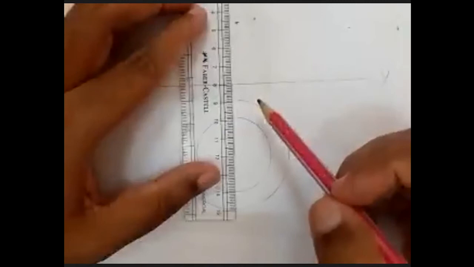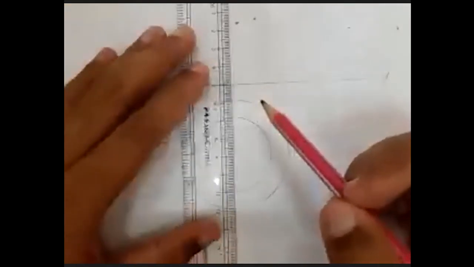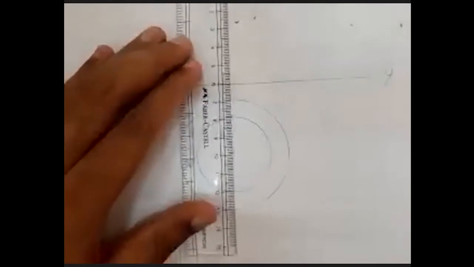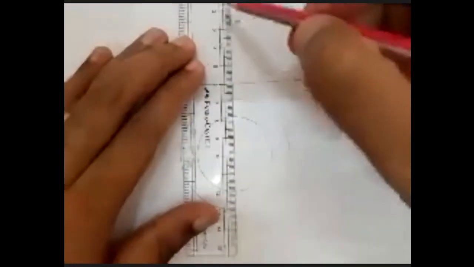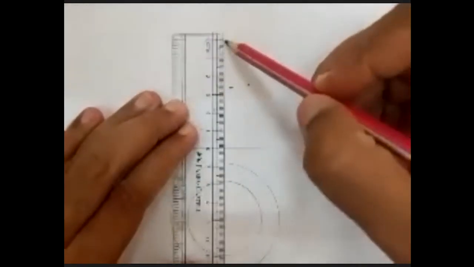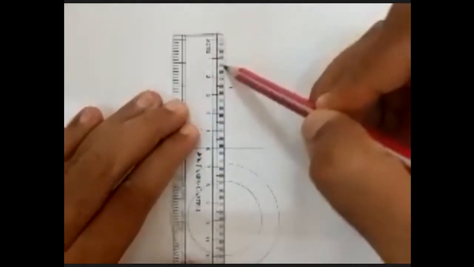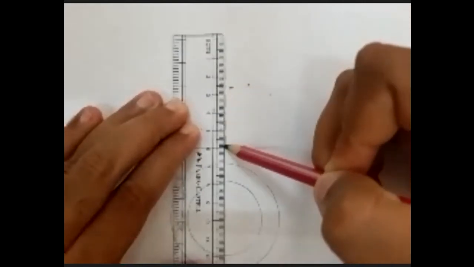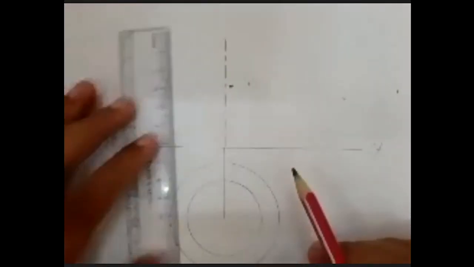I have a height of this frustum of a cone. The height of this is 60 mm, so I'm going to add a 60 mm height here. I'm drawing the axis line of this.